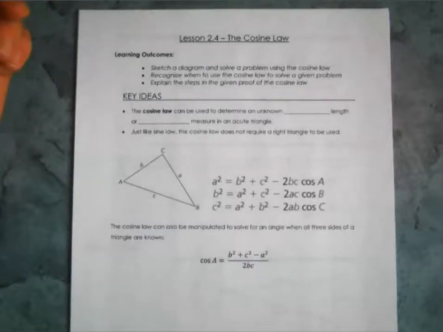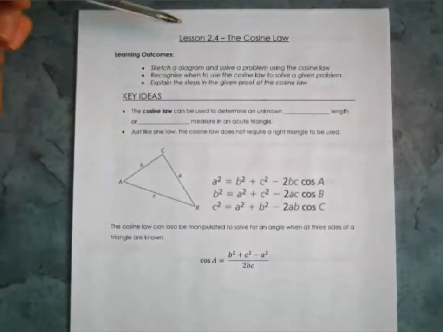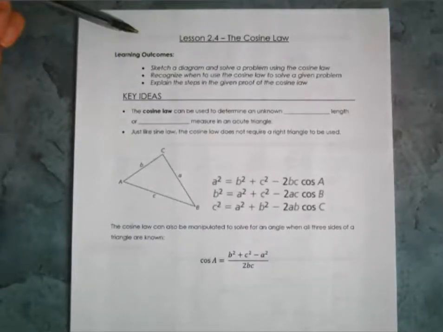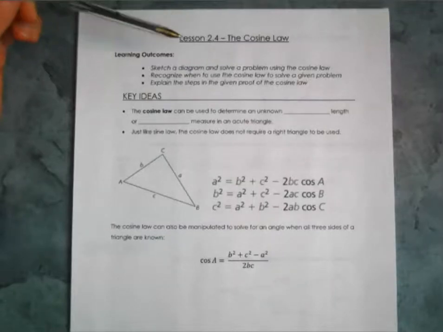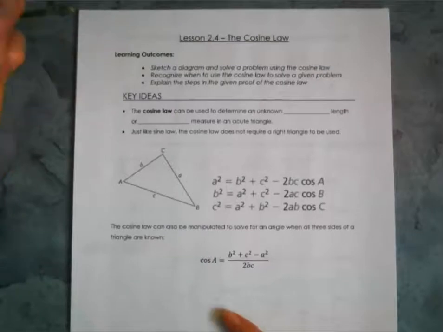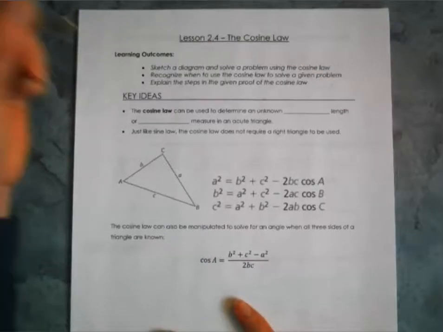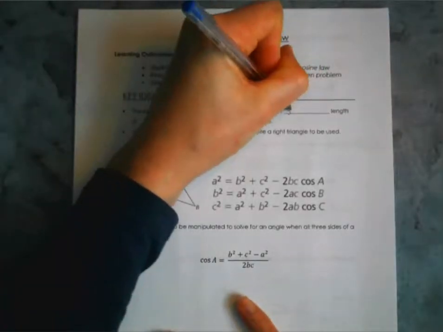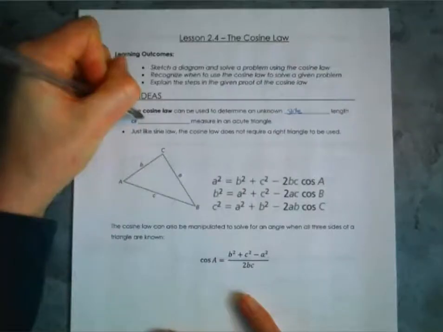So today we're looking at the cosine law. If you remember in our last lesson, we were looking at the sine law, and we finished up by making that lesson into two parts, with the second part covering the ambiguous case. So we're going to move on to a different law that we can use in order to solve for unknown components in oblique triangles. So the cosine law can be used to determine an unknown side length or angle.